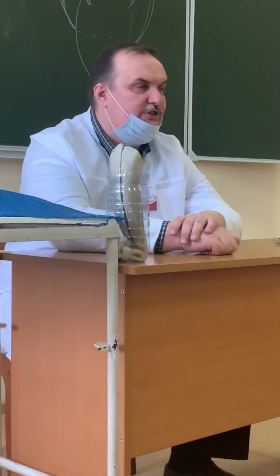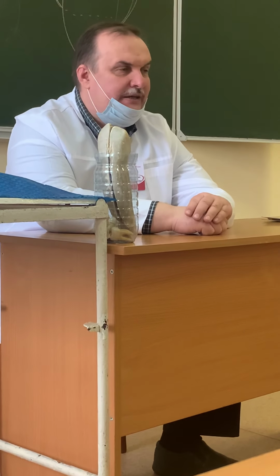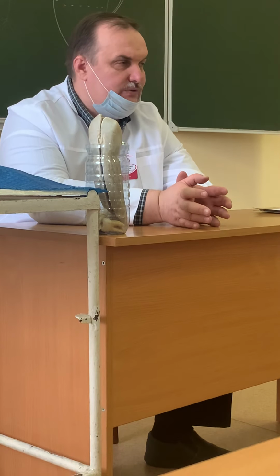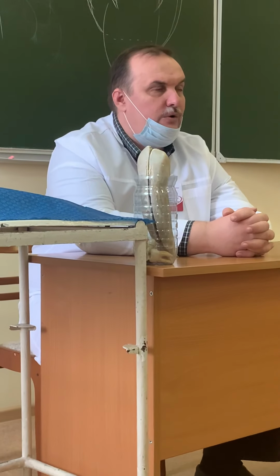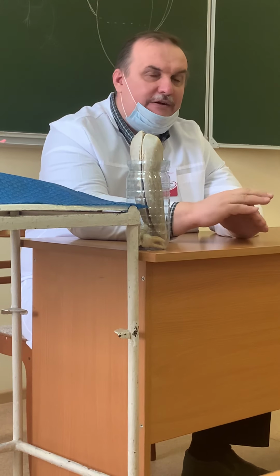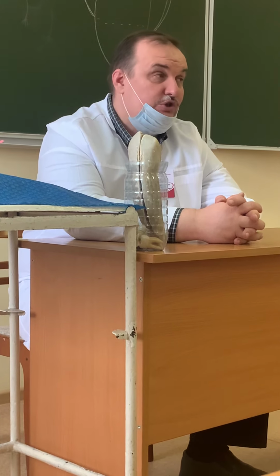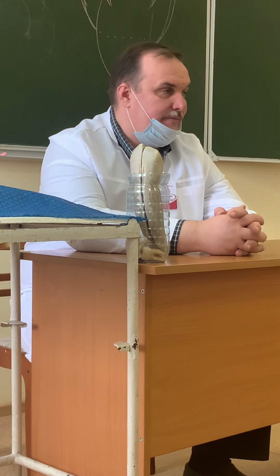The first constriction is at the beginning, where the pharynx continues into the esophagus, the pharyngeal constriction. Which cervical vertebra is at the level of the pharyngeal constriction? Usually the 6th, sometimes the 7th cervical vertebra.